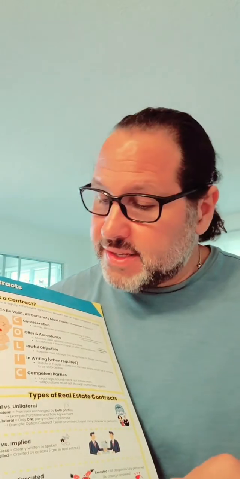When we talk about listing agreements, those are bilateral. Because what does the seller do in an exclusive right to sell? The seller makes the promise that if that agency puts forth all diligent efforts to bring a buyer, then that seller will pay a commission, a service fee. And that real estate agent will once again do everything in their power, within their lawful authority, to find a buyer for them. So that's what it's all about. That's a bilateral agreement too, an exclusive right to sell listing agreement.